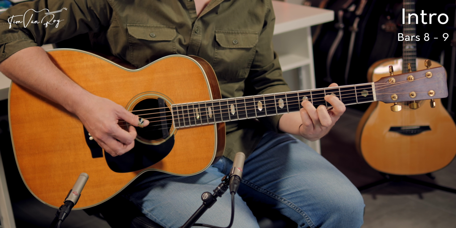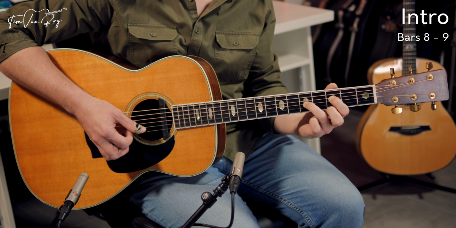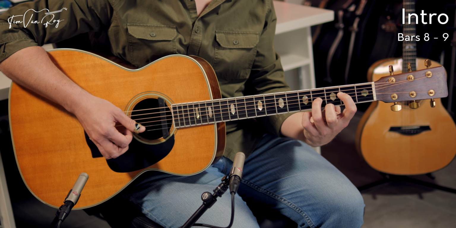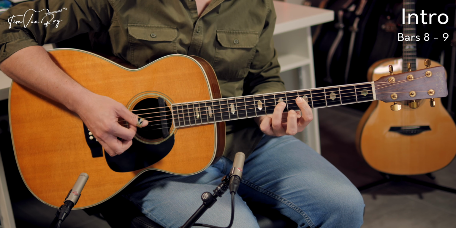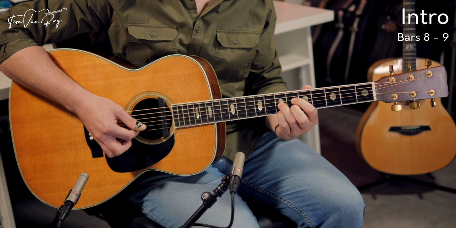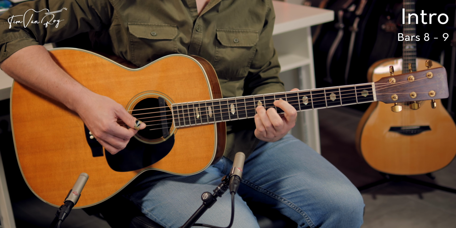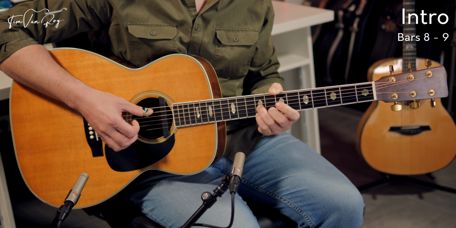Let's play that last section, let's say starting on the F chord, roughly the last 4 bars. Sometimes even an open A bass string after that. So that was the full intro. Now, if you practice this, take it slow. That tremolo on top can be quite unnerving.